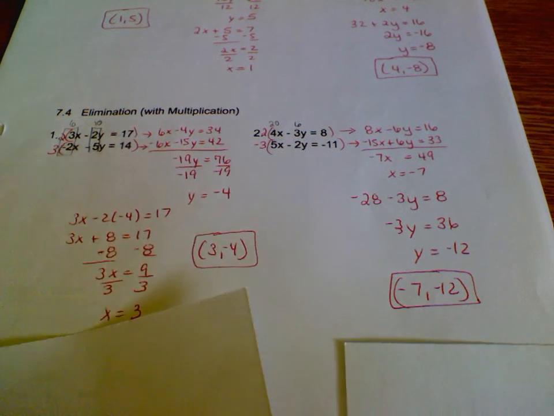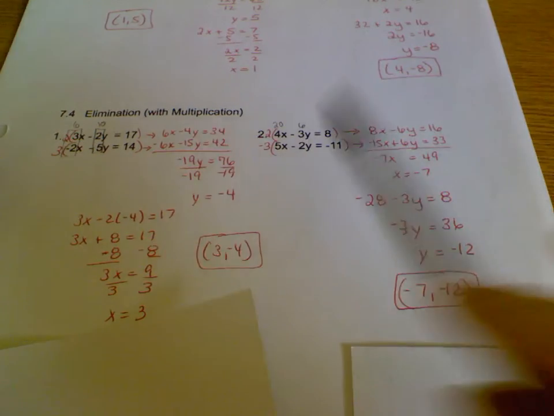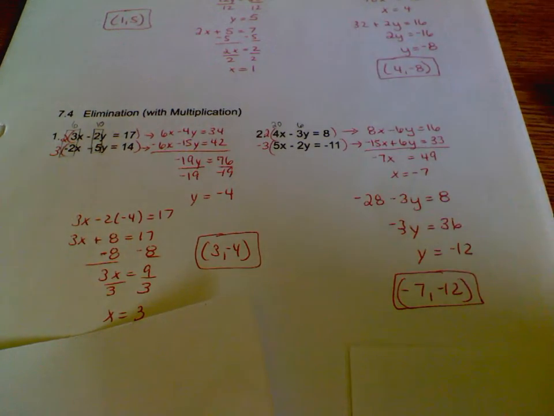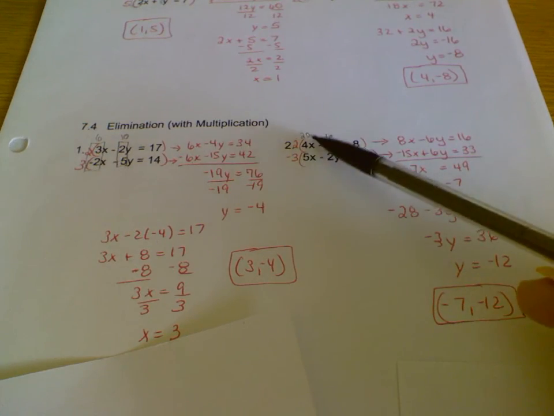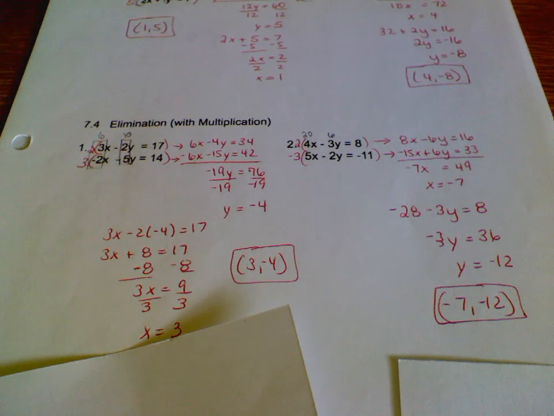Okay, so with elimination, again, you still want to make sure your x's or y's eliminate, but you want to make sure that you're getting that constant to become the same. So you're thinking of a least common multiple that the numbers would go into.